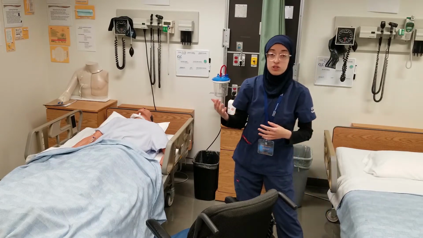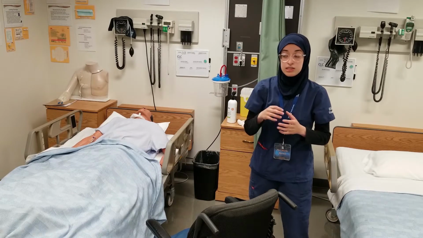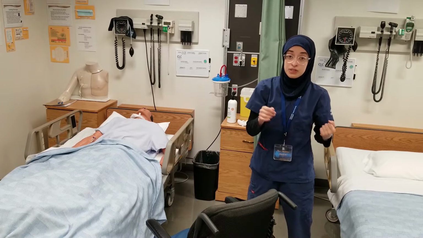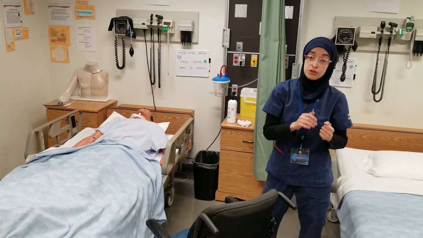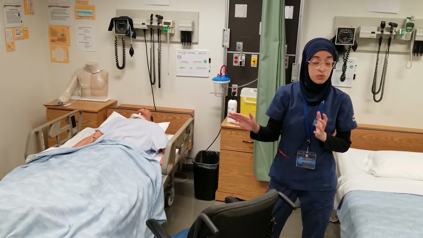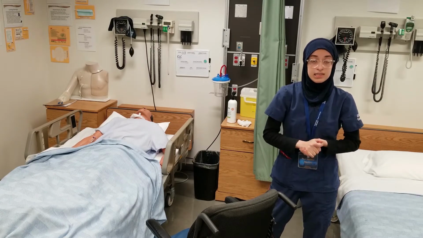In terms of oxygen, we can always get a tubing extension to extend the tubing so it doesn't get in the way. If it's an IV running, we can check to see if it has to be continuous infusion or if we can stop it temporarily and disconnect. That way there's no wires in the way to get pulled or cause any pain.